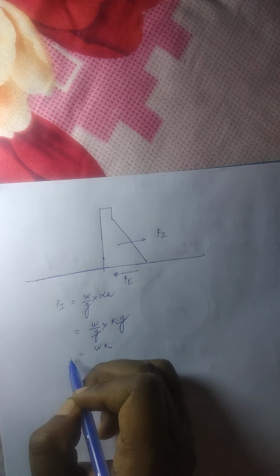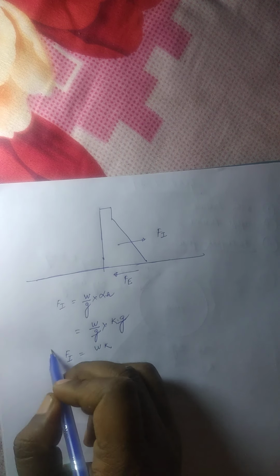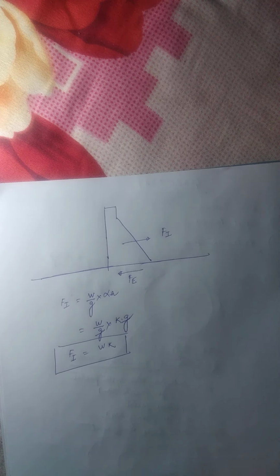So the dislocating or disturbing inertia force of the gravity dam is what? K times W. This is the effect of horizontal acceleration, that is the inertia force.